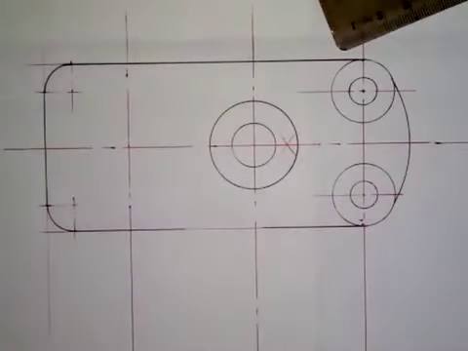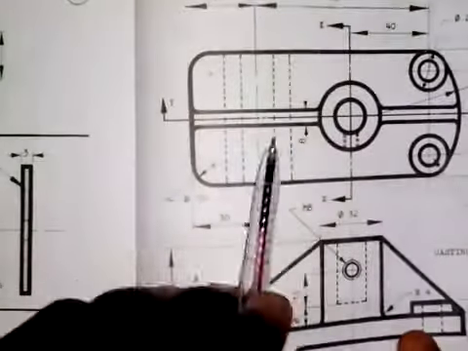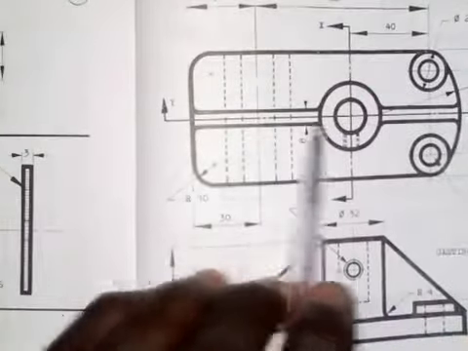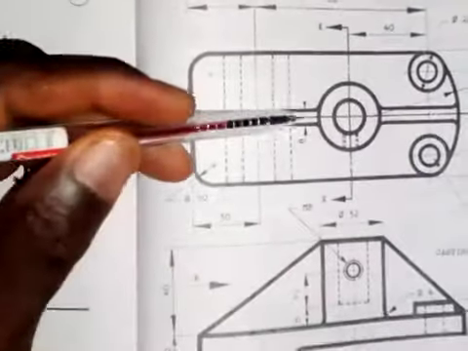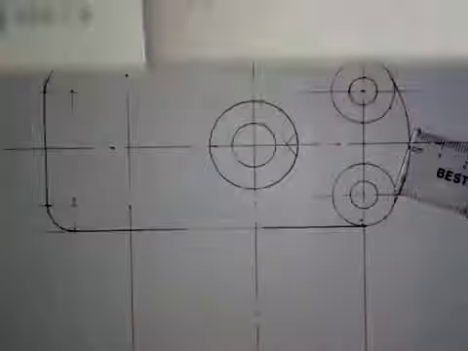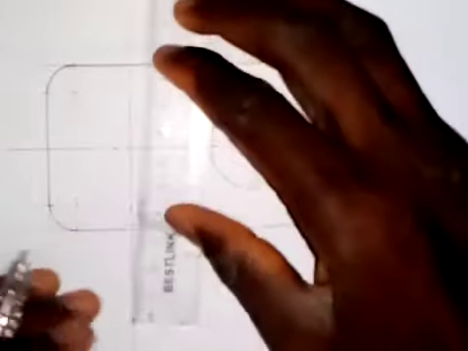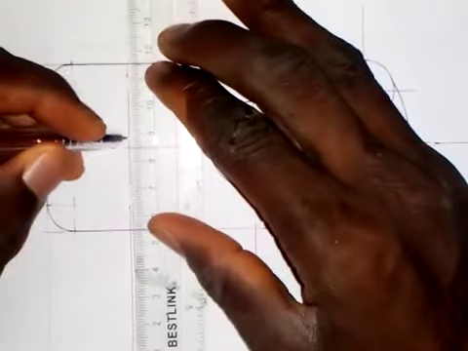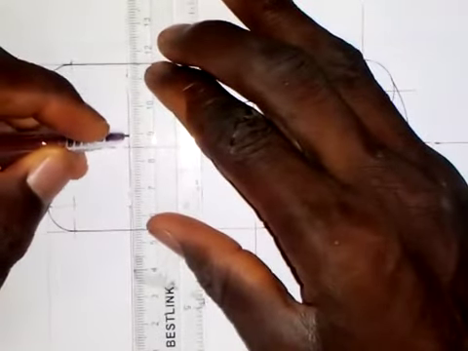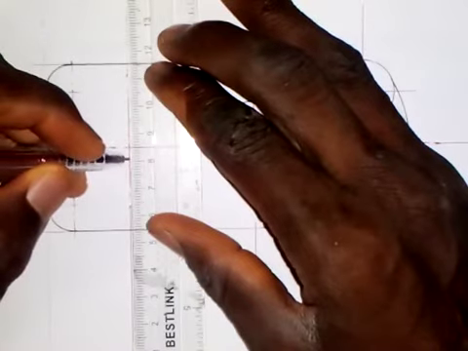All right, so having done this, the next thing I'm going to do is the web. So this rectangle is for the web here and here. So the thickness is 8 millimeters. So from this center I will take 4 millimeters up, 4 millimeters down. So this is 4 millimeters here up and 4 millimeters down.